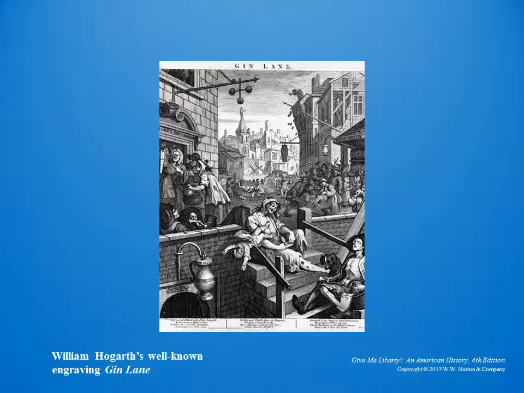This is William Hogarth's well-known engraving Gin Lane. This is kind of meant to be a little more satirical in looking at lower-class life in London. This is in 1751, so we're a little bit further ahead. He's really looking at, in this picture, the abuse of alcohol that seemed prevalent amongst the poor in England at the time.